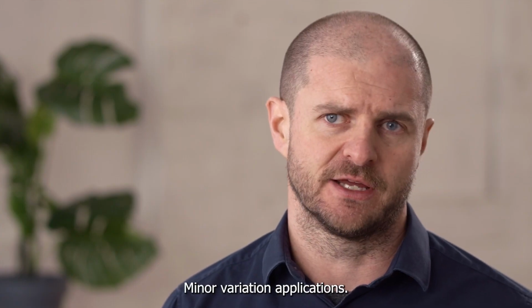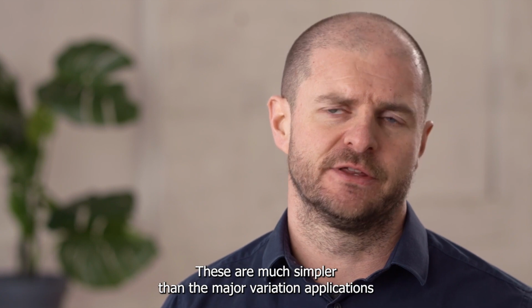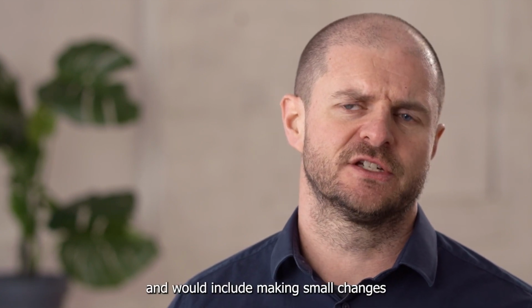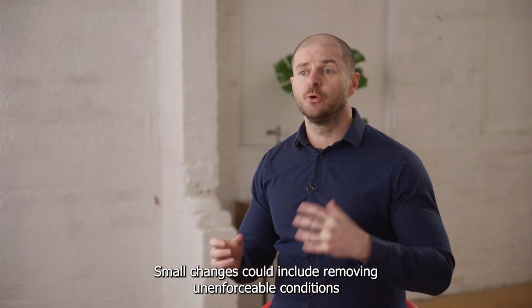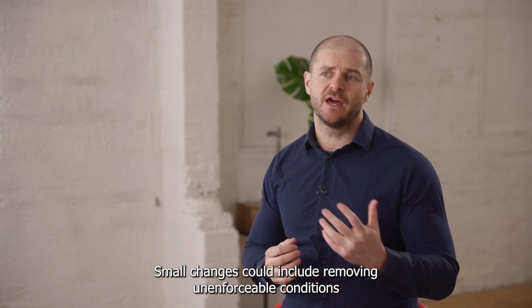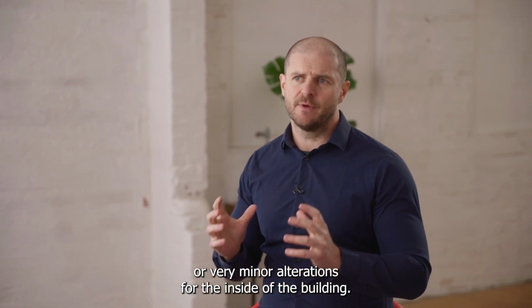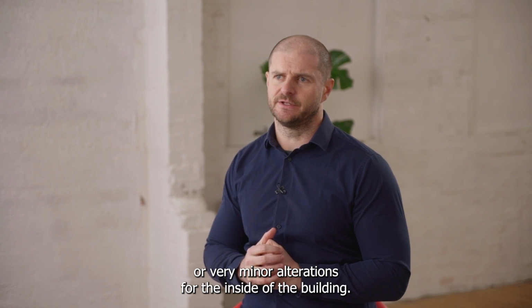Minor variation applications. These are much simpler than the major variation applications and would include making small changes that would not have an adverse impact on the licensing objectives. Small changes could include removing unenforceable conditions or very minor alterations for the inside of the building.